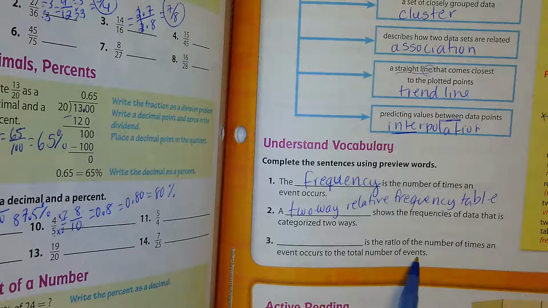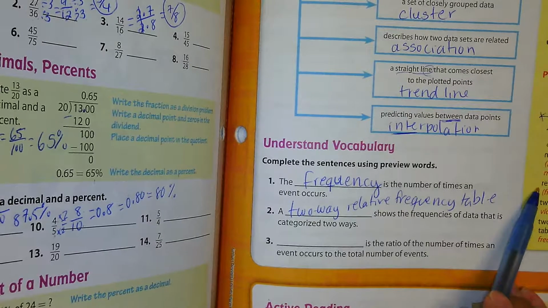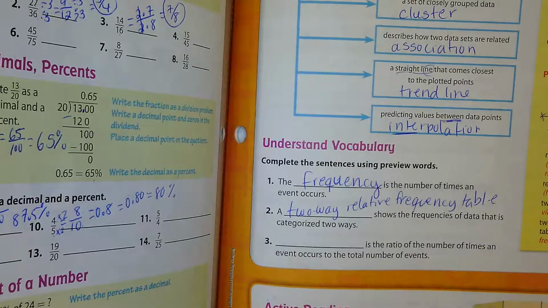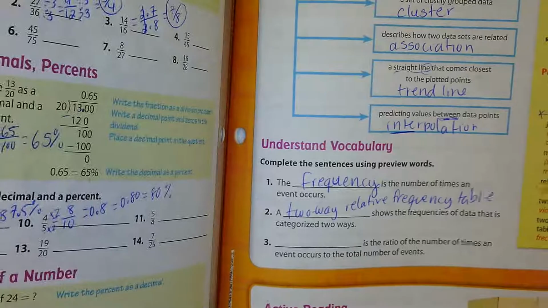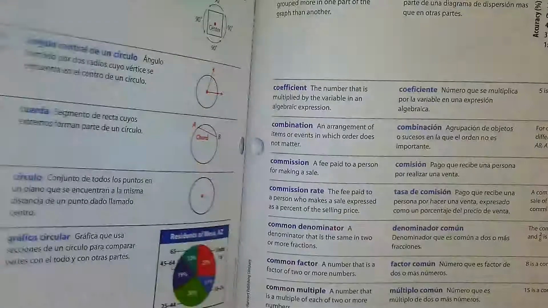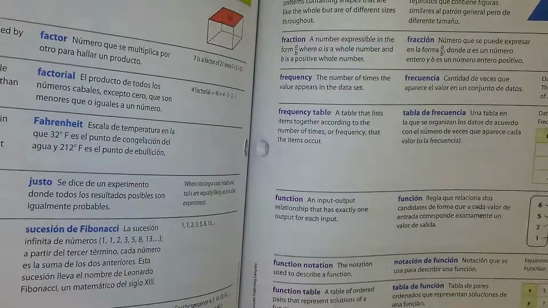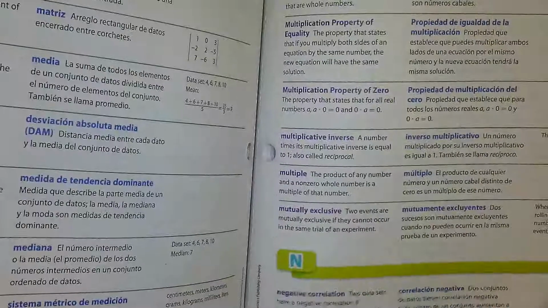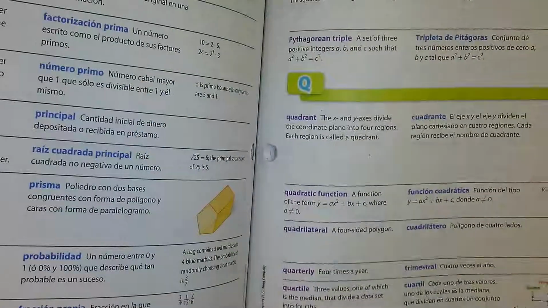So I'm thinking that it's relative frequency, but I'm not 100% sure. So I'm going to go look it up. Relative frequency. Okay. So RST, relative frequency. Look at that. Joint relative frequency.